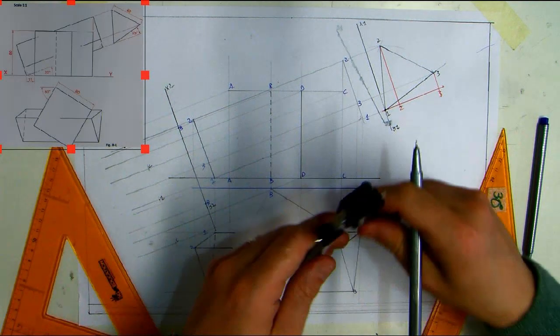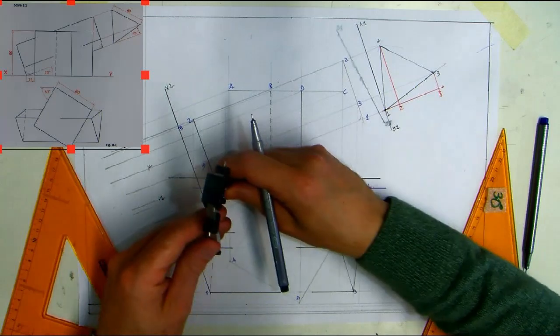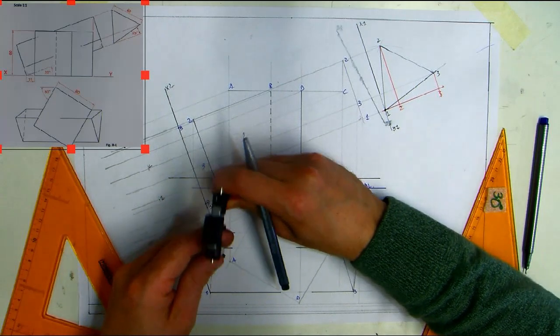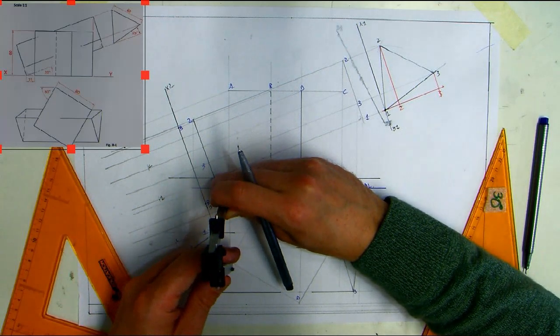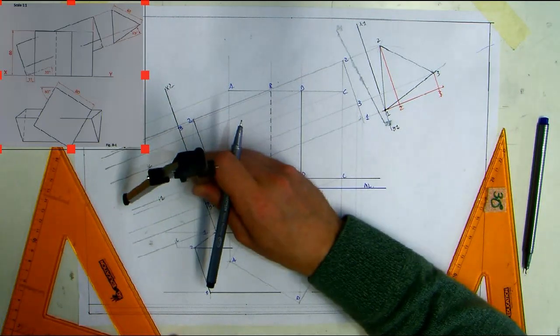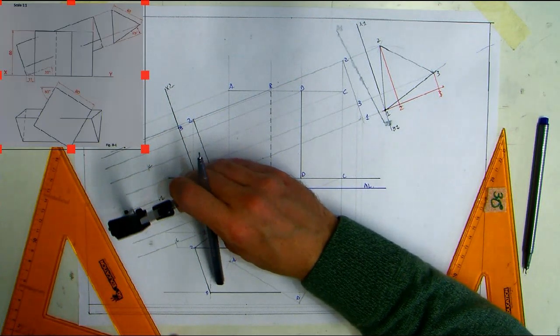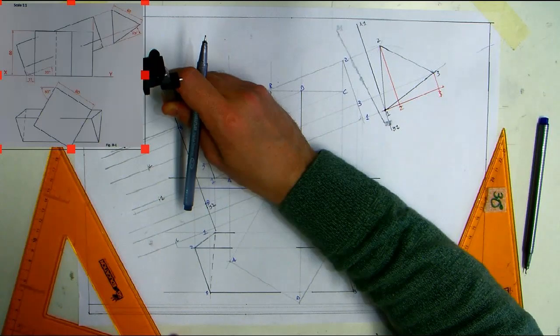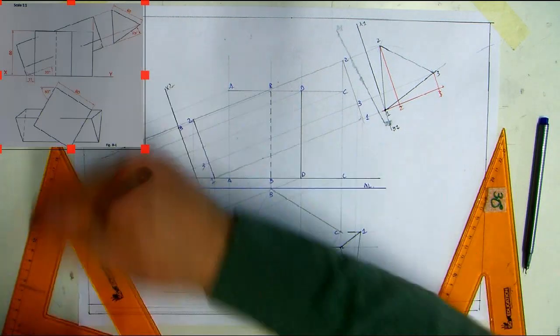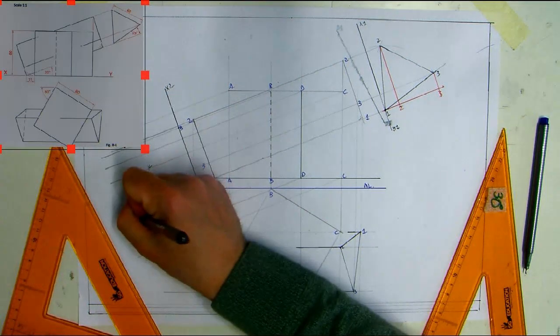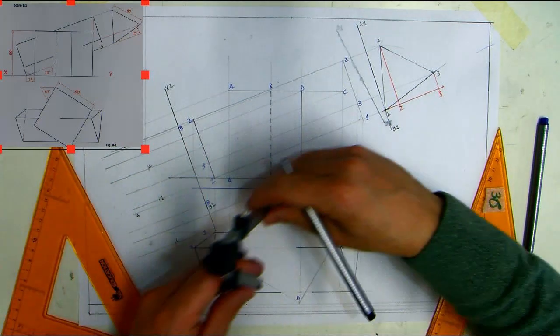The next measurement then is to point A. We take that measurement for the bottom of A and for the top of A. Label them. And then take the measurement for 3 is the next one.